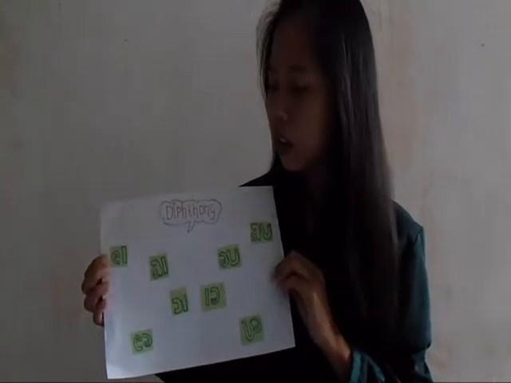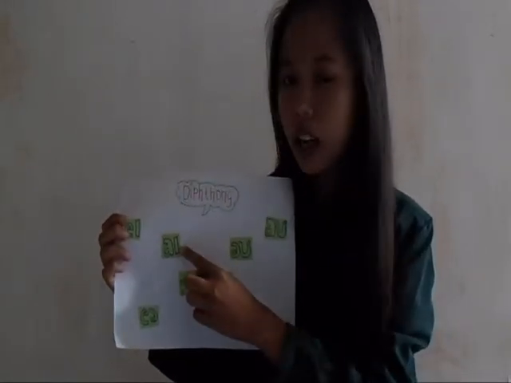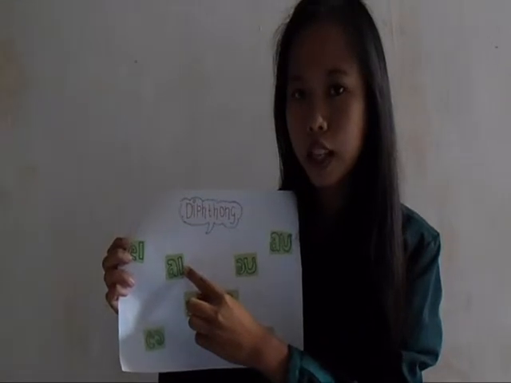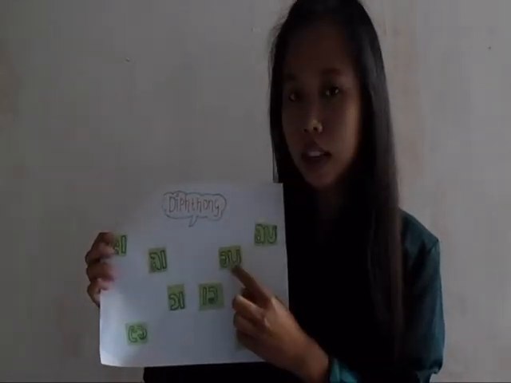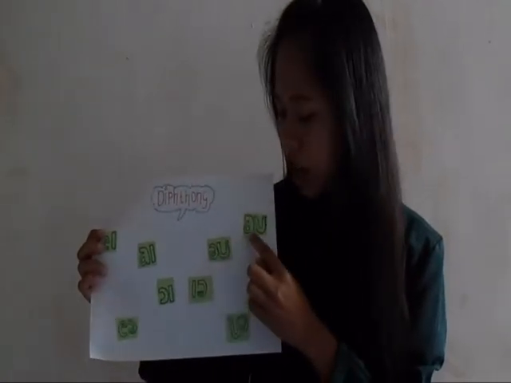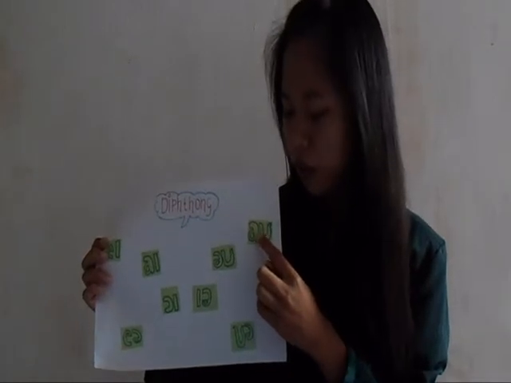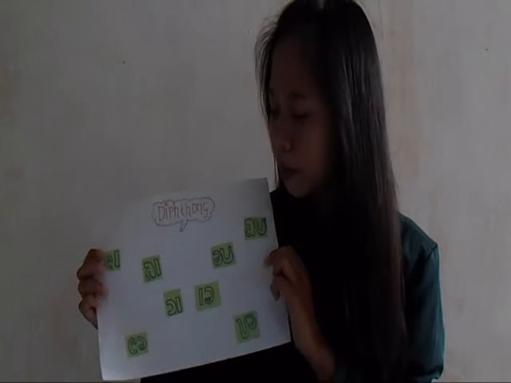And for example, the first is the combination of A and E, for example, face, and the second is A and E, for example, fry. This is the combination of E and U, for example, home. And the combination of A and U, for example, house.